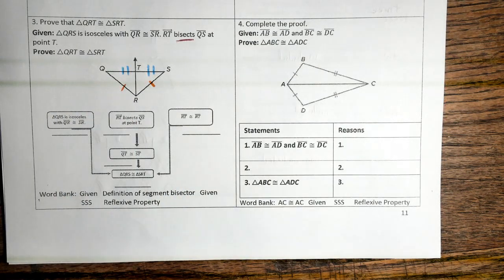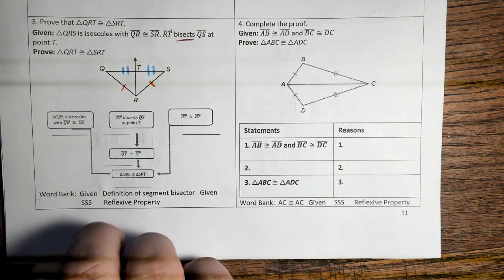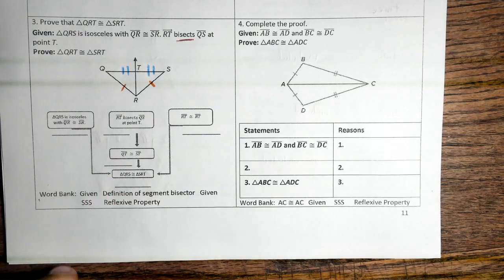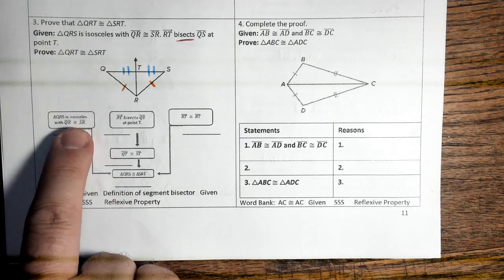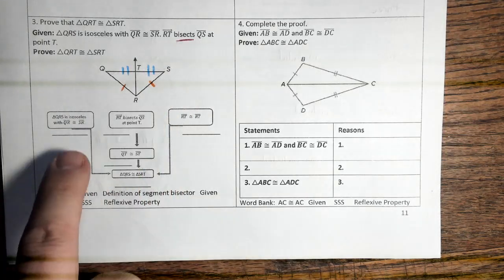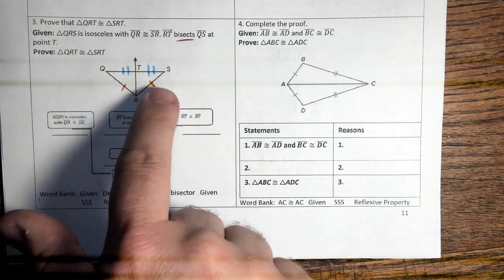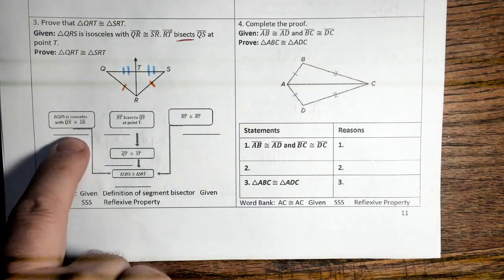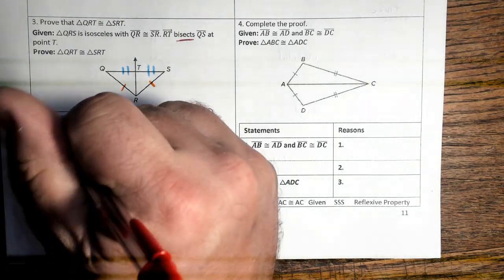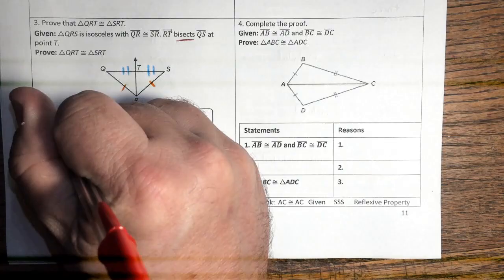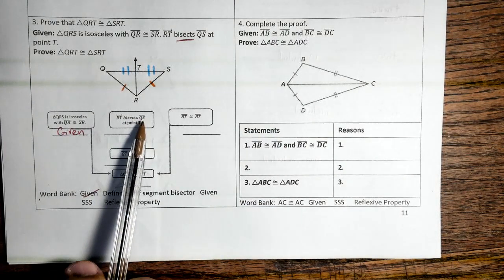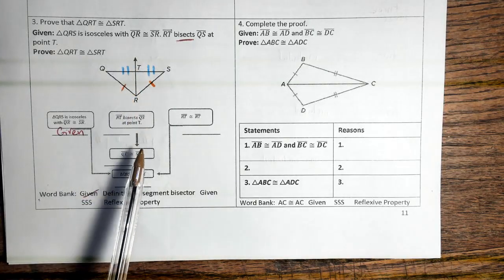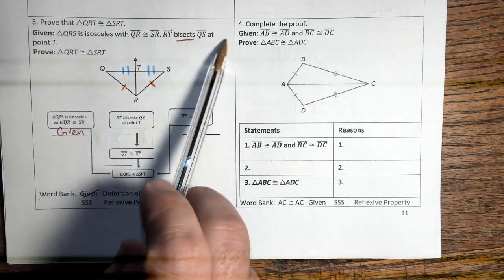All right, now we've marked what we have here before we've started down here, but we've got our word bank. So let's look. Triangle QRS is isosceles with QR congruent to RS, SR, either way. And that was given. All right, RT bisects QS at point T. RT bisects, so this was also given.